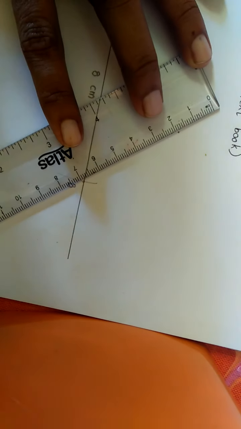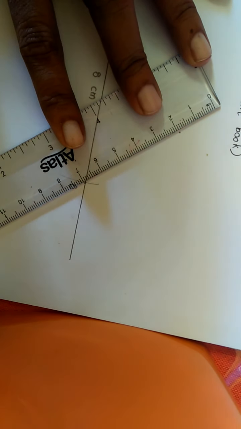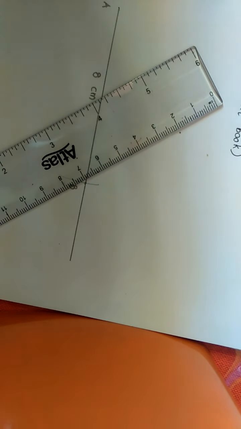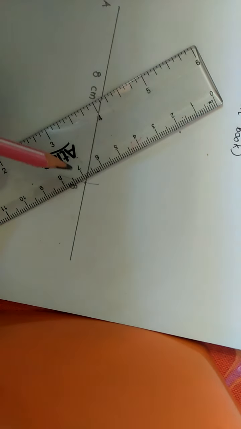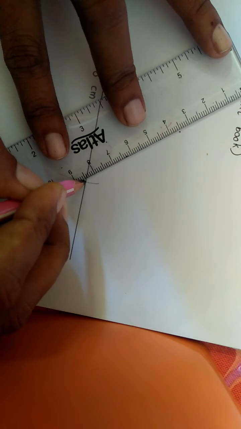So I measured 50. Now look at part B: draw another line 8 cm long to complete the angle. This is one line of the angle. Now we measured 50, so this is the other line we are completing the angle.